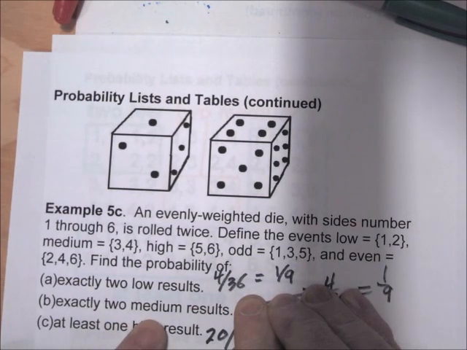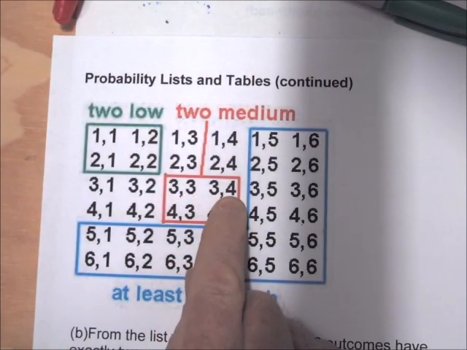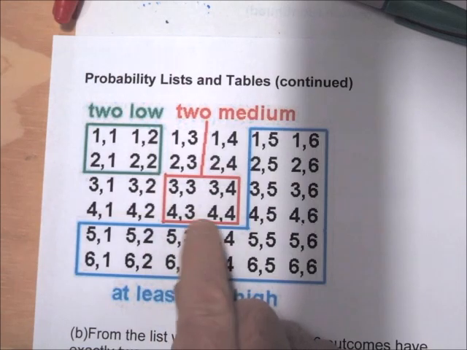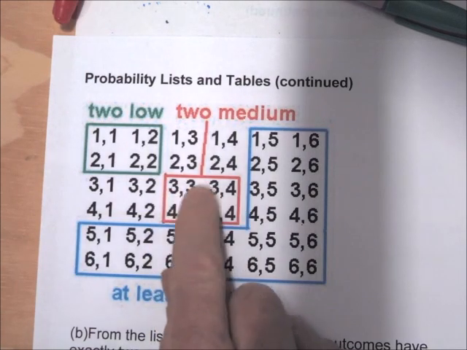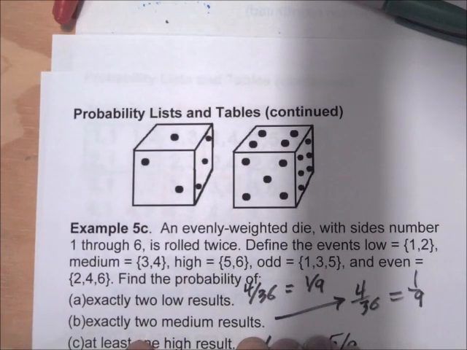Probability of exactly 2 medium results. Well, 3 and a 3 is medium. 3 and a 4 are both medium. 4 and 3 are both medium. 4 and 4. So it's 4 out of 36. So that's a probability of exactly 2 mediums, 4 out of 36, which reduces to 1/9.